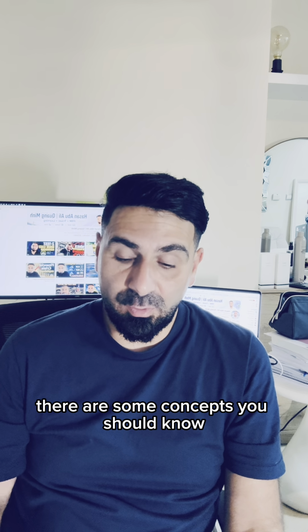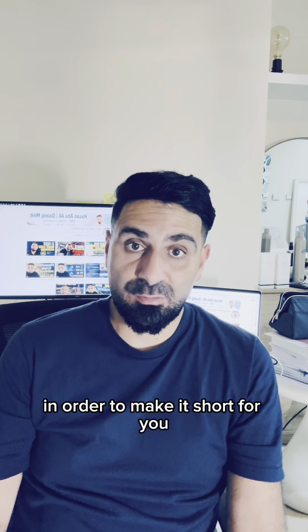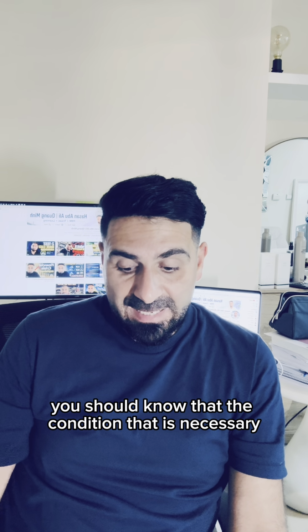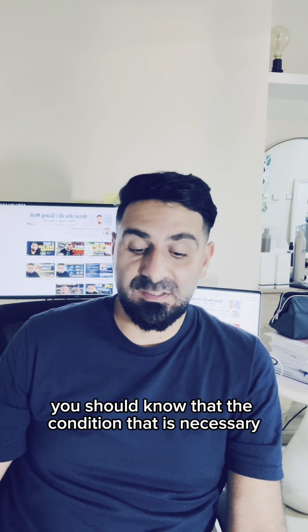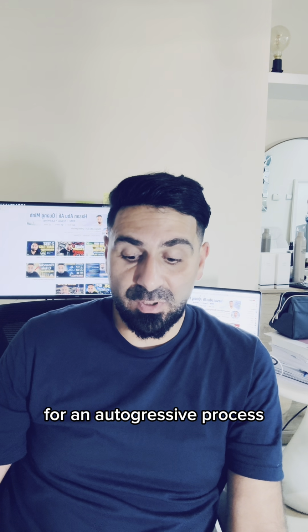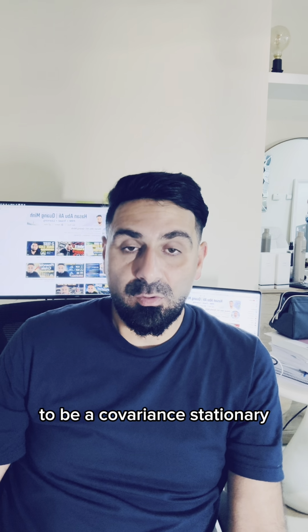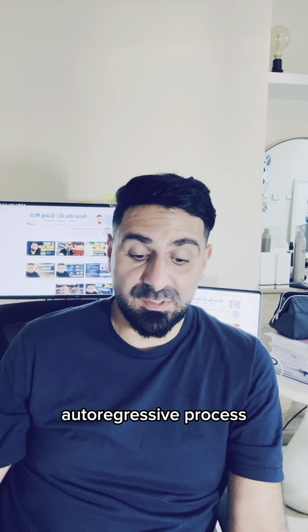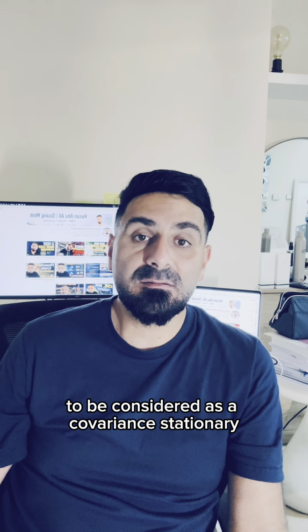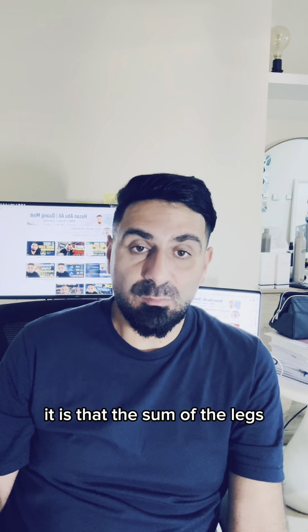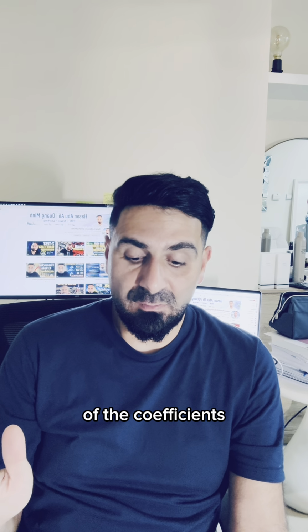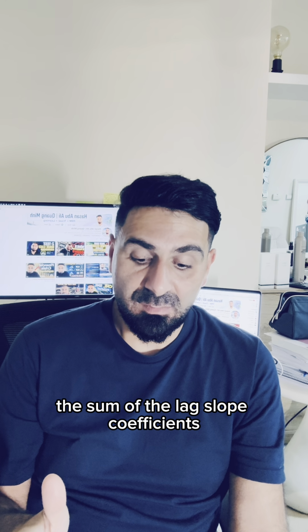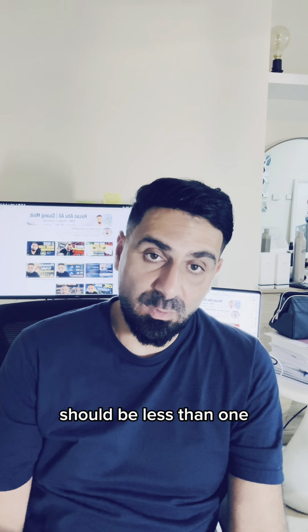There are some concepts you should know. In order to make it short for you, you should know the condition that is necessary for an autoregressive process to be covariance stationary. What is the condition for the autoregressive process to be considered covariance stationary? It is that the sum of the lag slope coefficients should be less than 1.